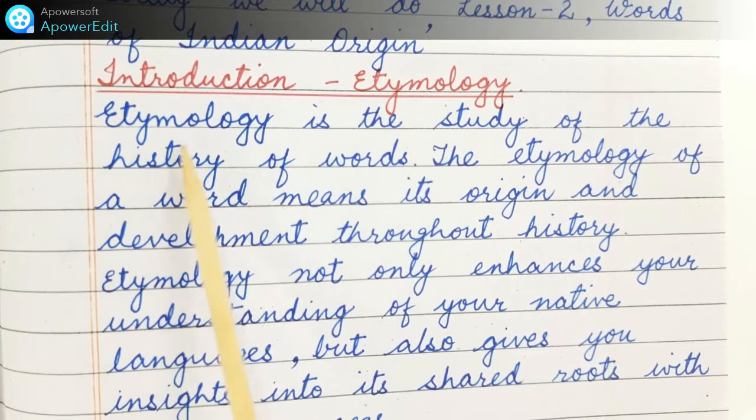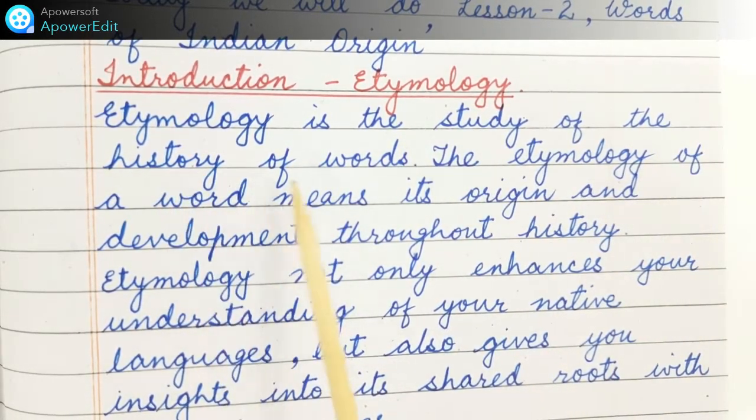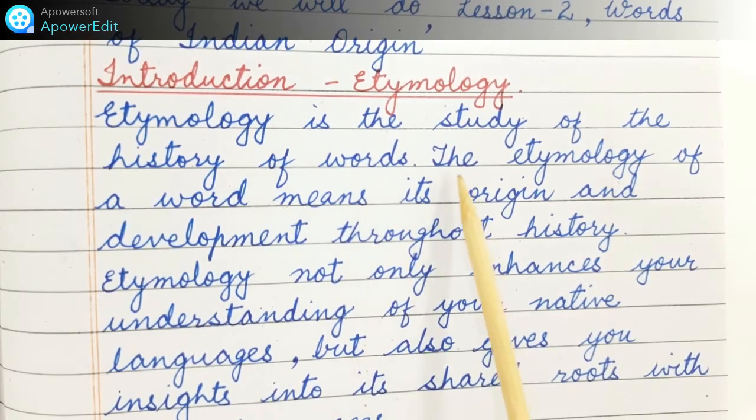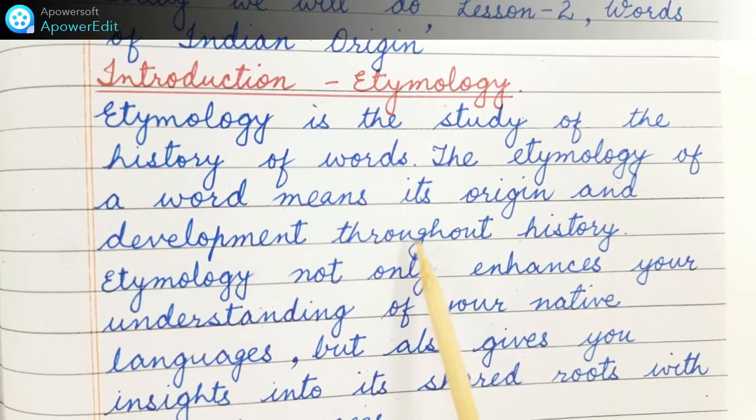Etymology. Etymology is the study of the history of words. The etymology of a word means its origin and development throughout history.